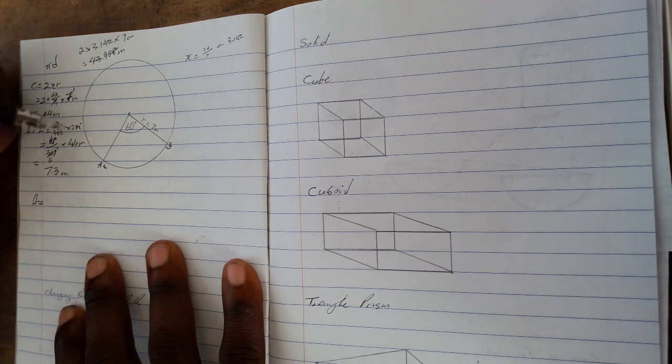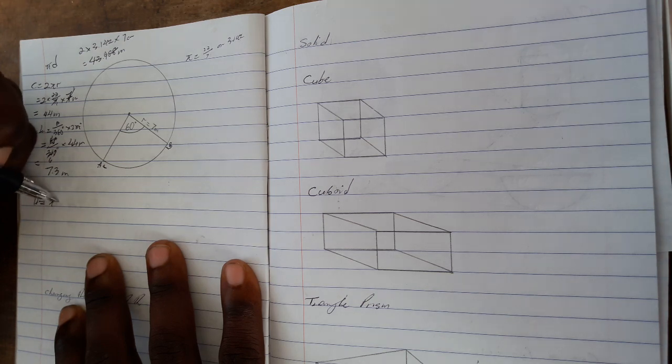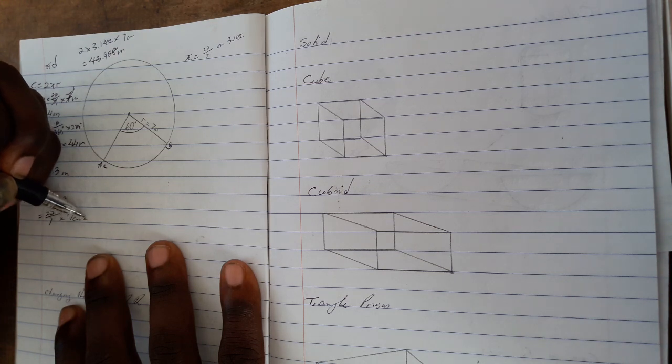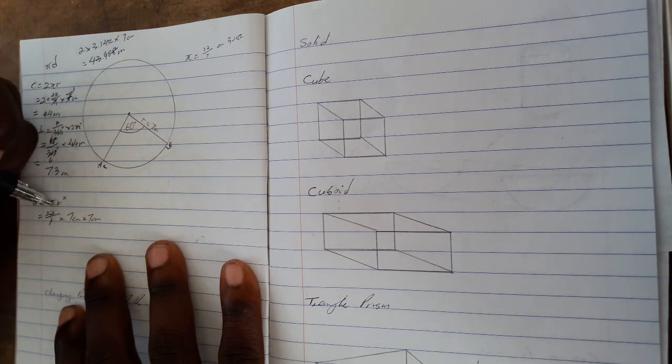area of the circle, the formula is pi r squared. Pi is again 22 over 7 times the radius, 7 centimeters, times 7 centimeters. r squared is r times r. So 7 goes with 7, 1, 1.